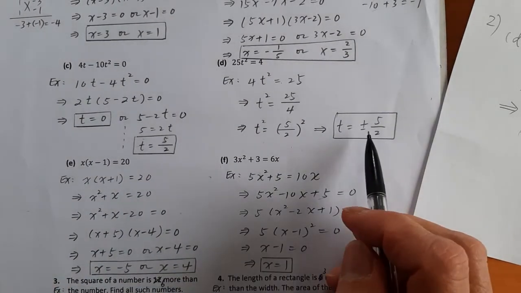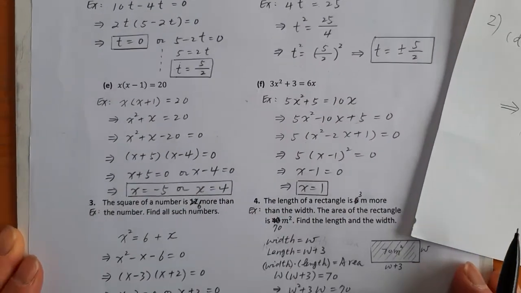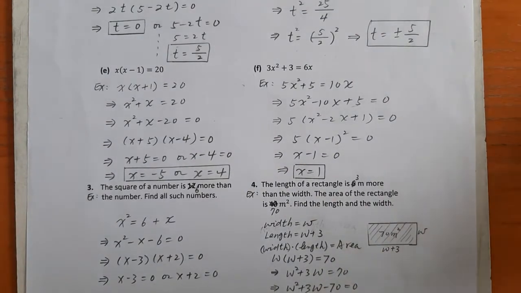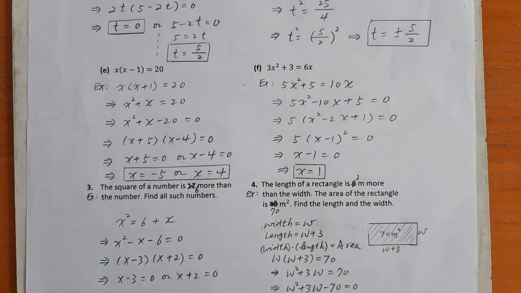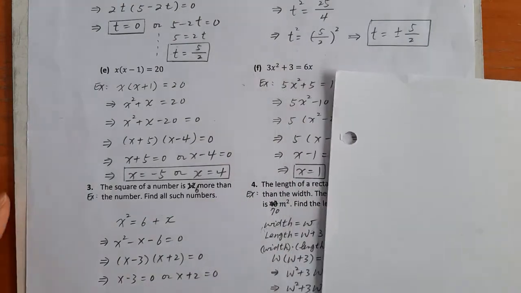So that's the d. Then 2e. Let me get some paper. 2e, example.